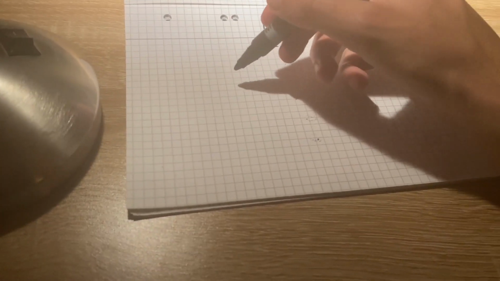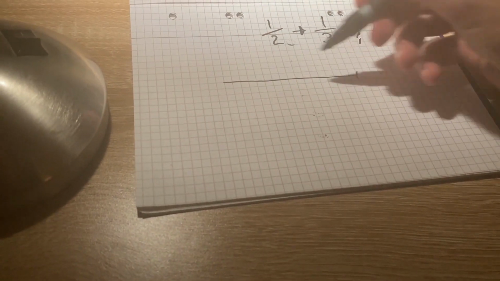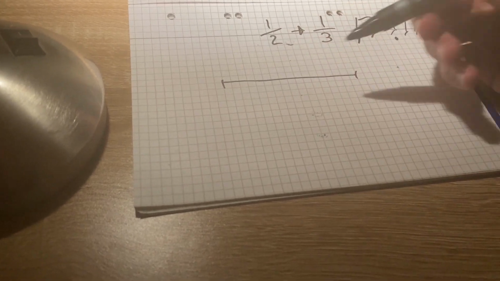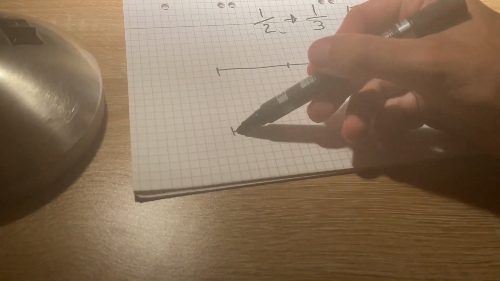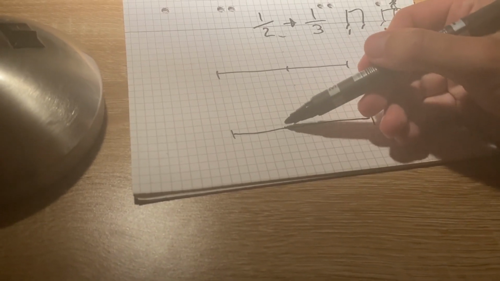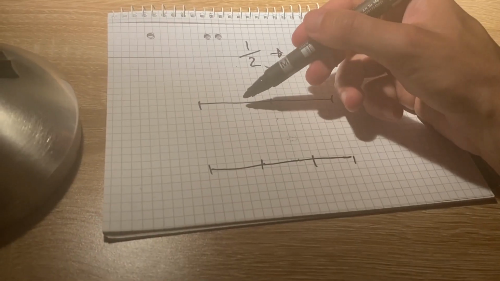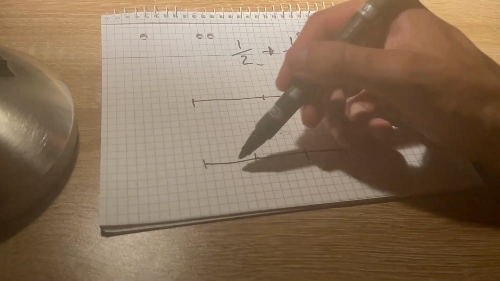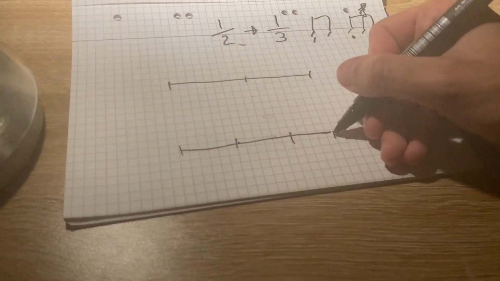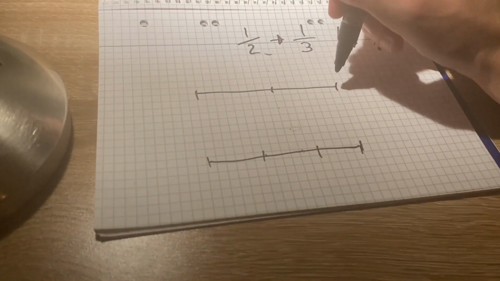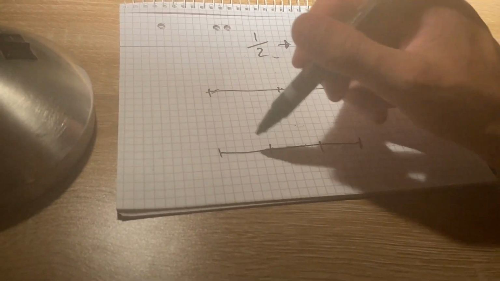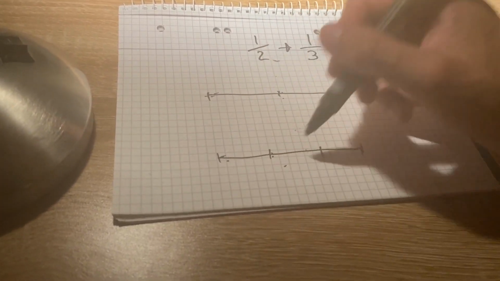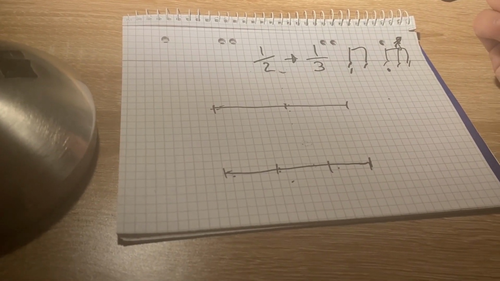This is our unit of time. And then we have this ratio here, and then we have this one here. So let's say that these two are equal parts and also these are 3 equal parts. How to change from this to this? What's the trick?